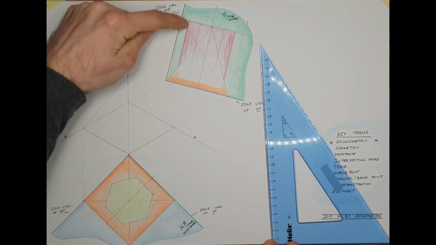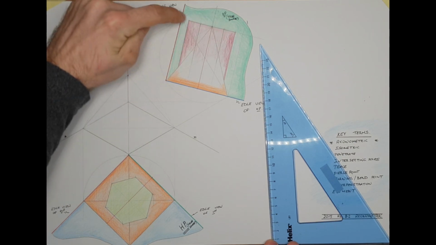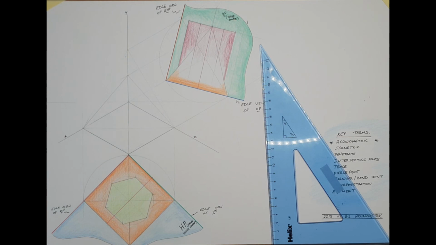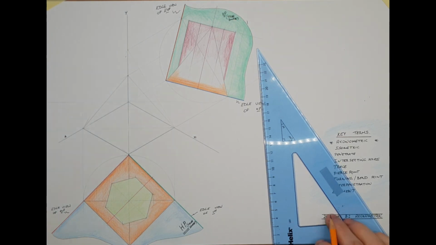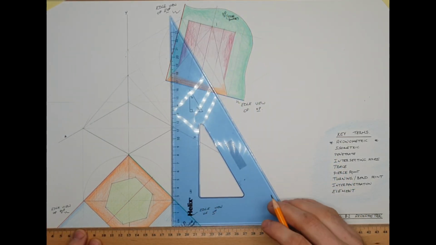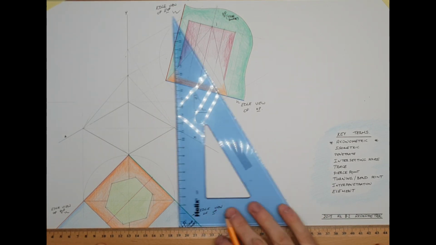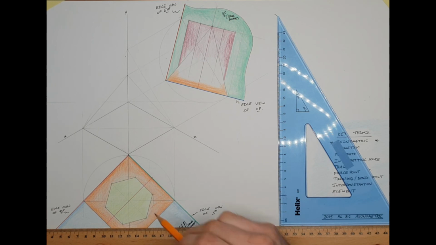We have the points 1, 2, 3, 4 in the elevation. So it's time to figure out what the hexagon looks like. If you want, you can start by projecting everything at the same time. Depends on what you're comfortable with. I'm going to just do one at a time.